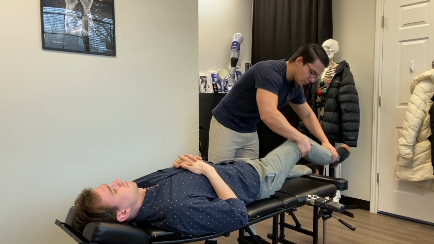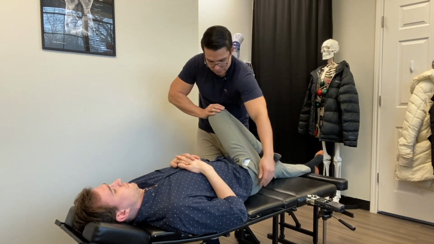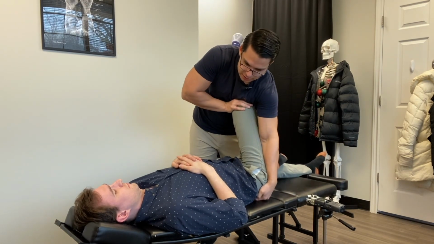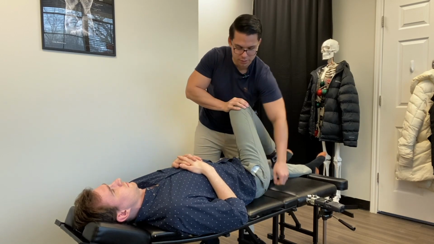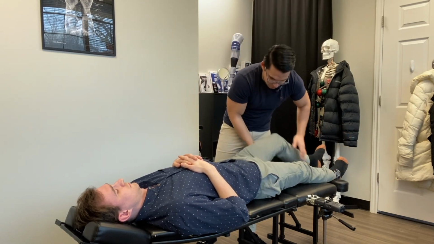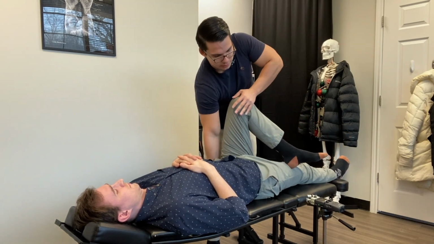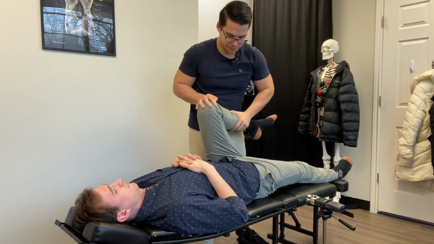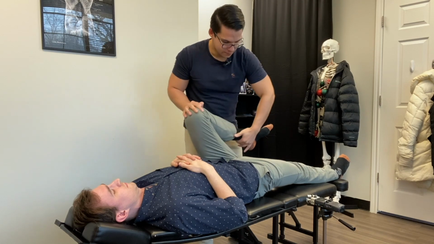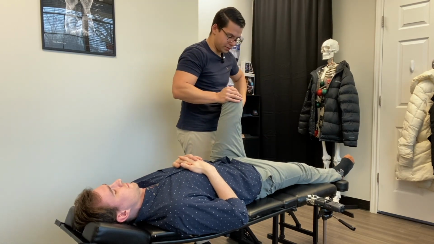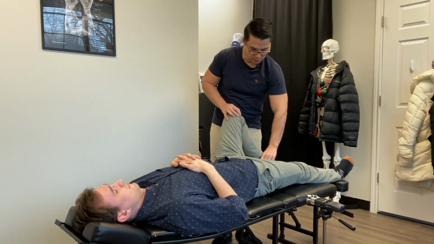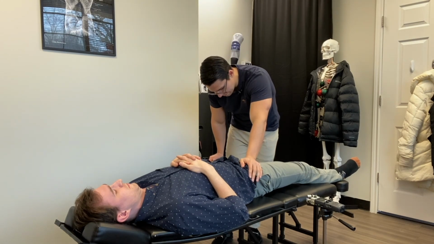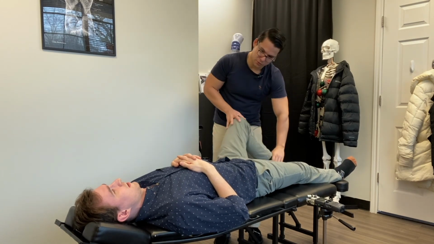So I'm going to bring this up, and I'm going to place behind here. Now, does that cause any discomfort there at all? No. No? Good, good. We're going to bring this up. Does this cause any discomfort at all? No. No? Good stuff. Bring the hips up. You got pretty good hip internal rotation. That's good. Any discomfort with any of those movements?